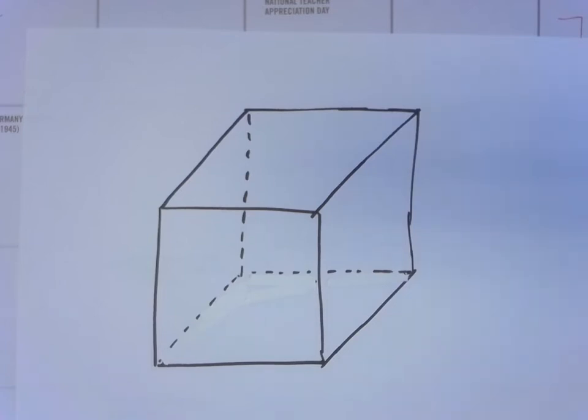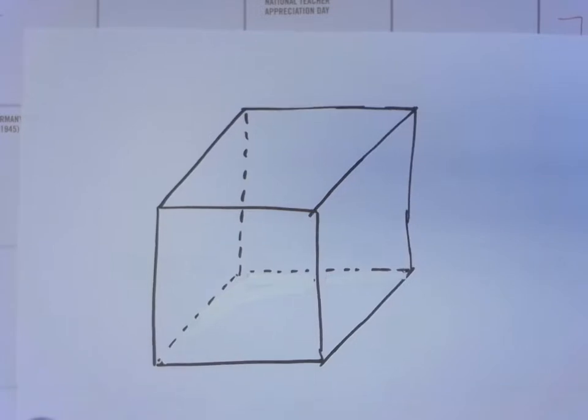This is chapter 11.6. We're talking about finding the volumes of pyramids. So obviously I have a cube here to begin with. Let's think about how we find the volume of a cube.